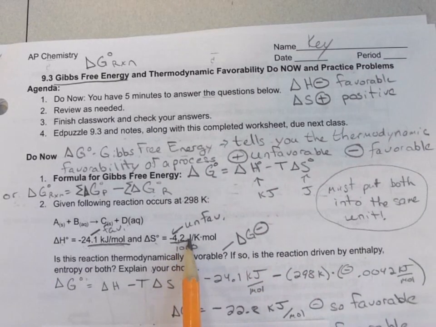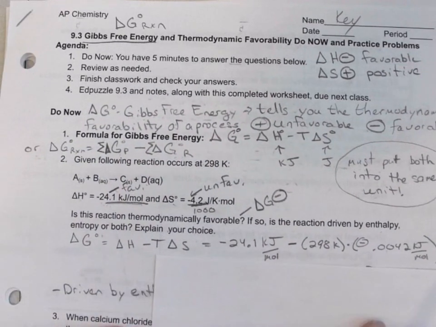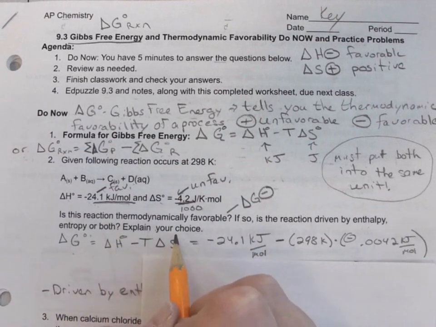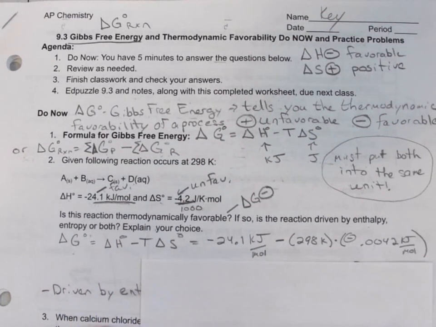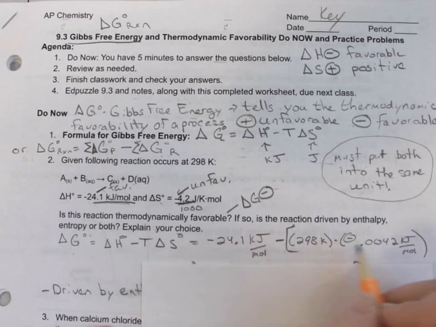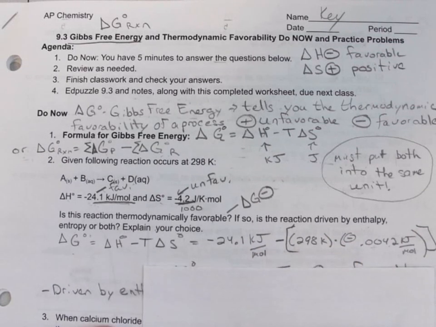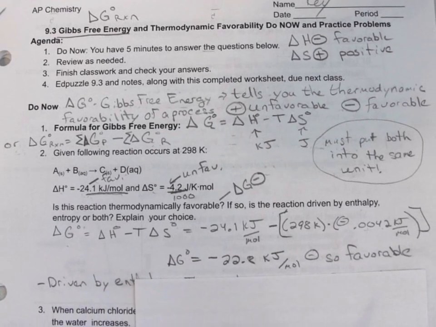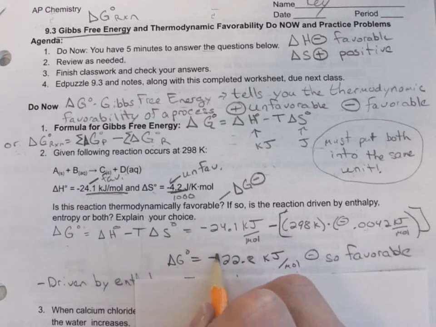I made a little note here. This is in joules, so always divide it by 1,000 to get it to kilojoules. We're using our formula, delta G equals delta H minus T times delta S. So negative 24.1 minus all of this multiplied. Don't forget that's negative, and it's divided. Okay. And so I got, and you can all check my math here because I can make mistakes, delta G is negative 22.8 kilojoules per mole. It's negative, so it's favorable.